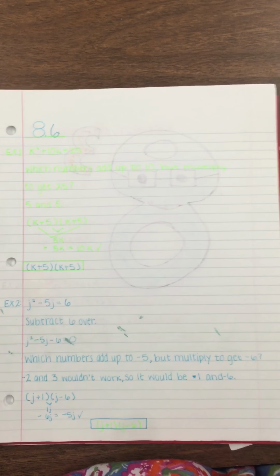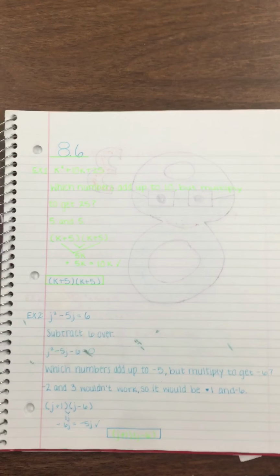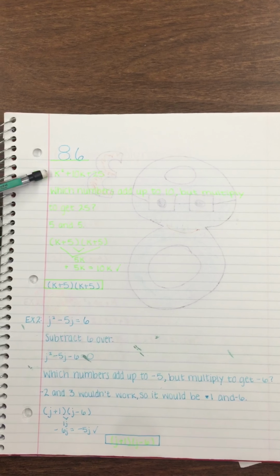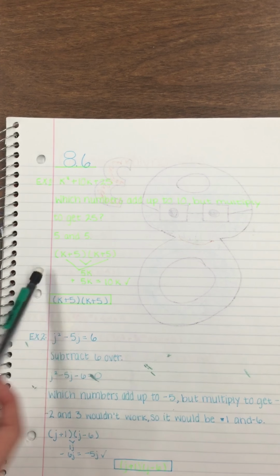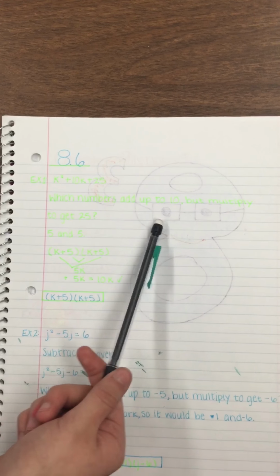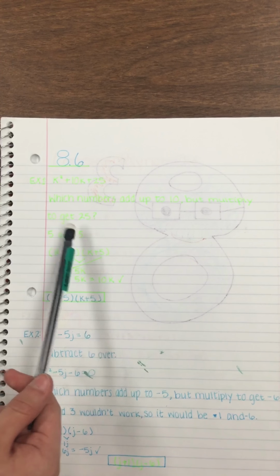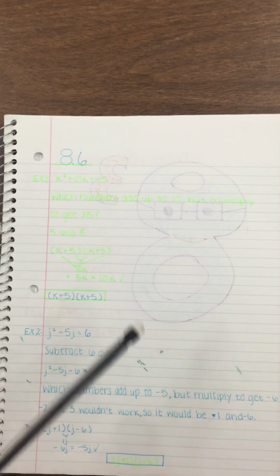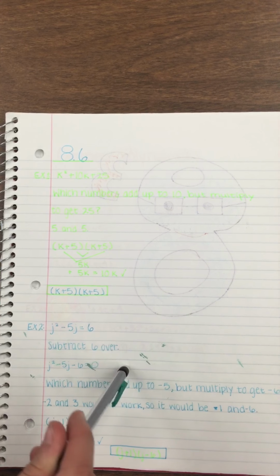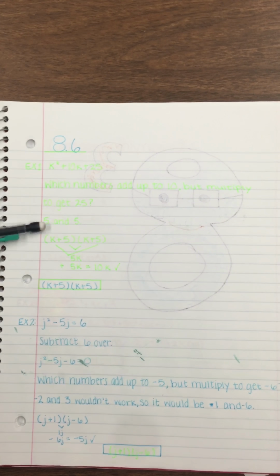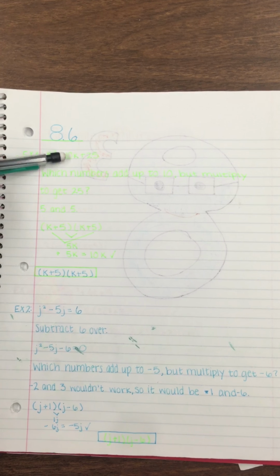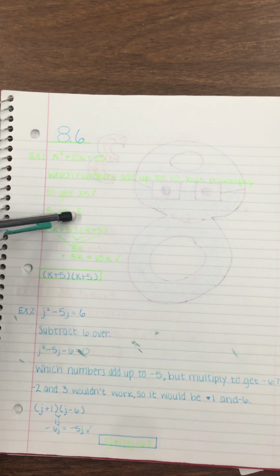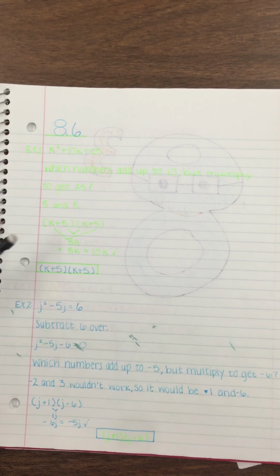One of our last ones is 8.6. The first example is k to the second plus 10k plus 25. Which numbers add up to 10 but multiply to get 25? 5 and 5. Because 5 times 5 is 25, and 5 plus 5 is 10.